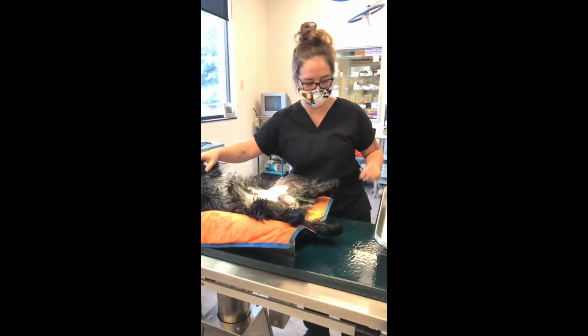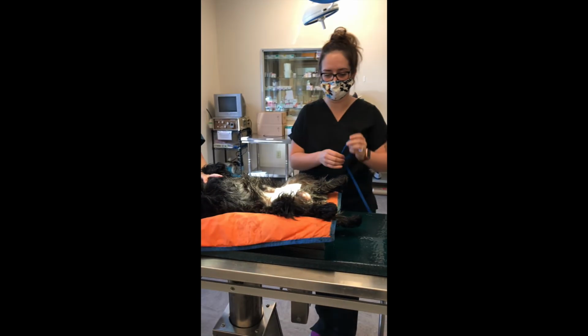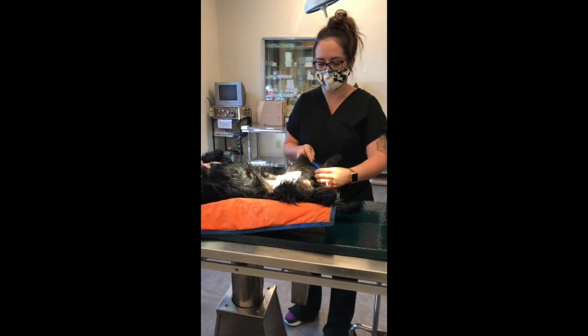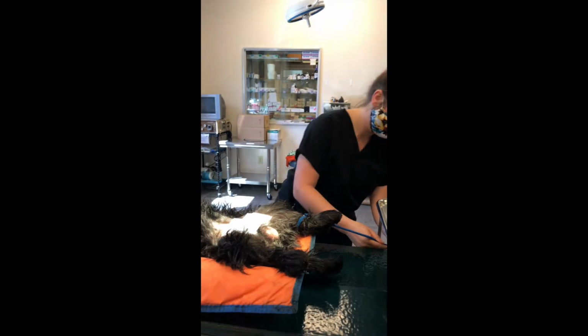If he were a larger dog, we would have used the towel and multiple people to bring him in, but because he was small, I can support his neck and his body.